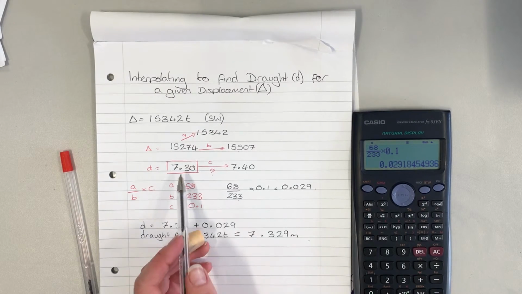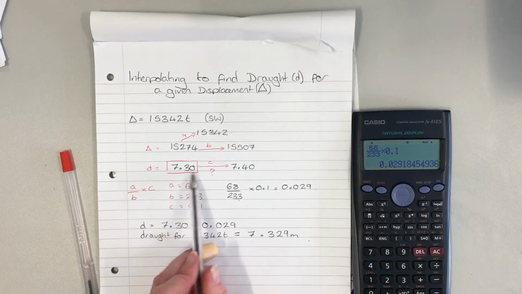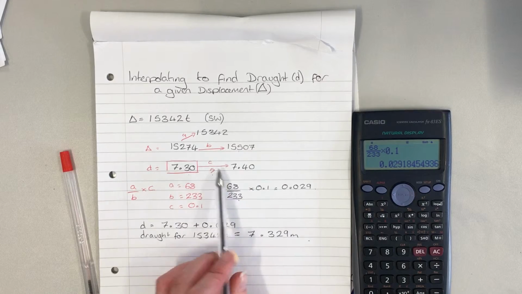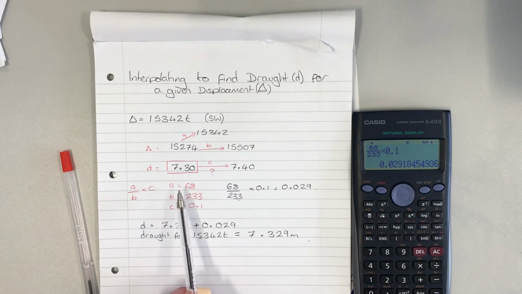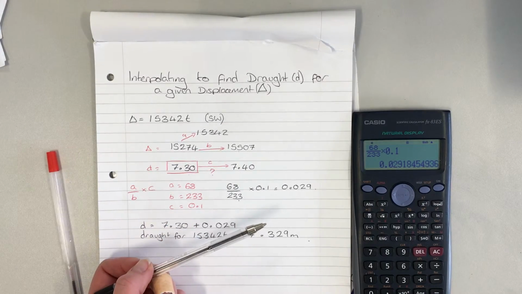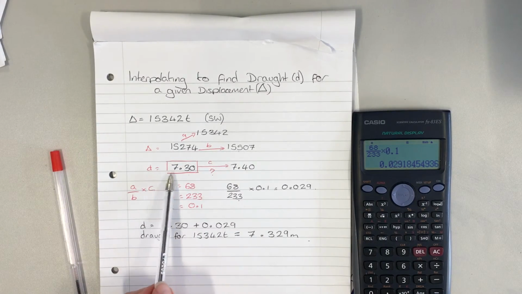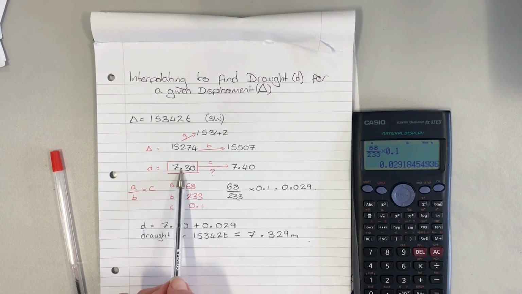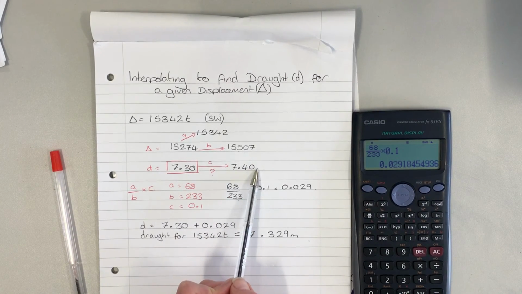You see this number lies between these two, so I know that I'm within the right areas. I've got my A, B and C values correct, and I've added it to 7.3 because the numbers were increasing in that direction. Okay? Always add it to the value that is in the bottom left-hand corner. Never this one.